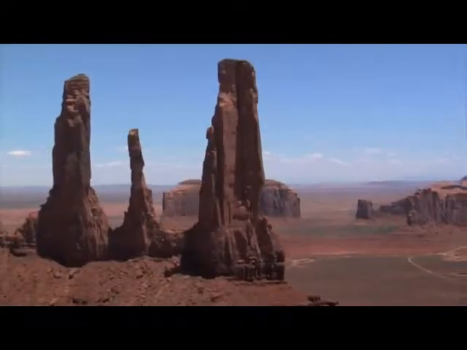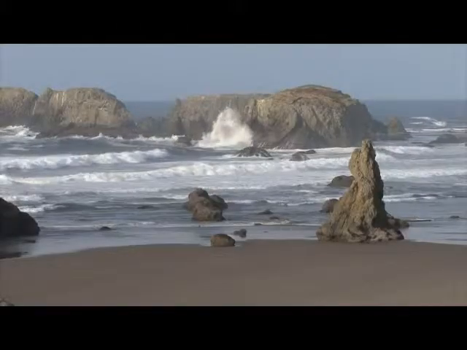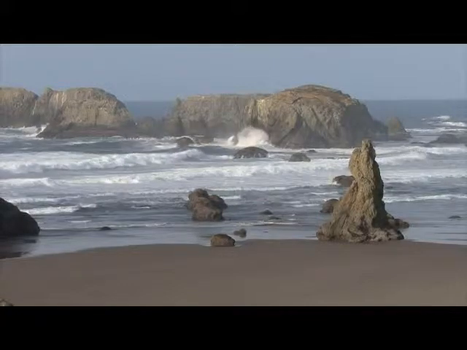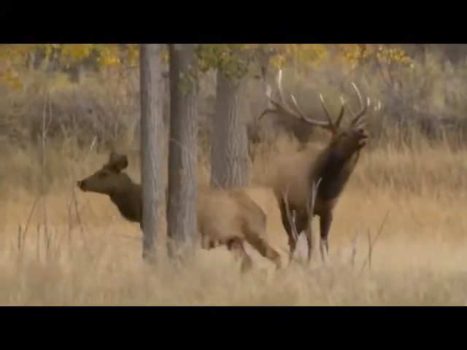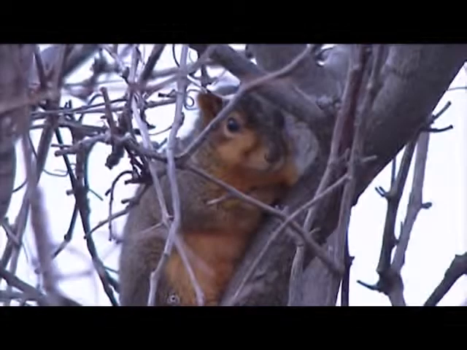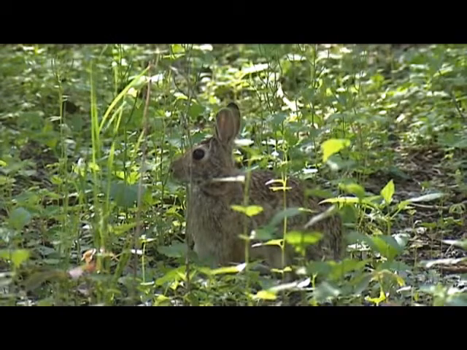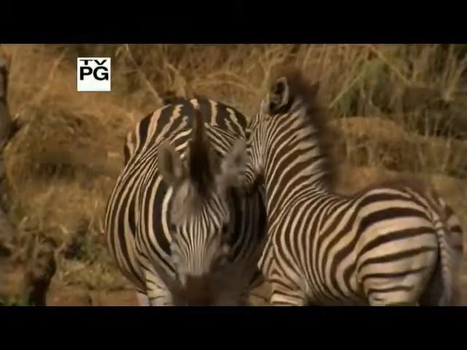The Earth's ecosystems support an amazing diversity of species. Approximately 1.7 million species have been identified and named by scientists, and yet quantifying the actual number of species inhabiting the Earth is still an ongoing process. New species are continuously being discovered by scientists.